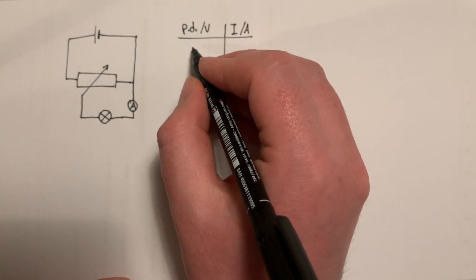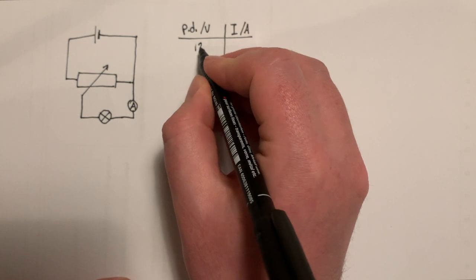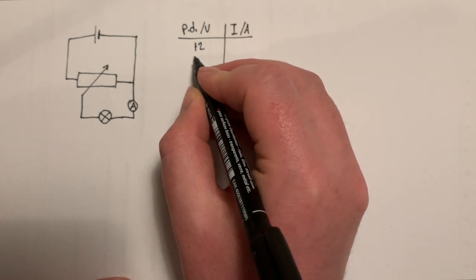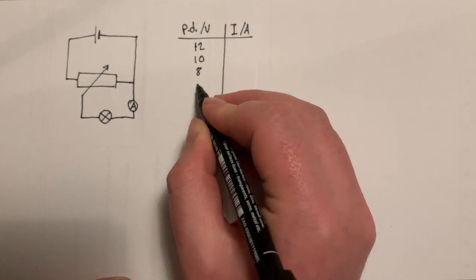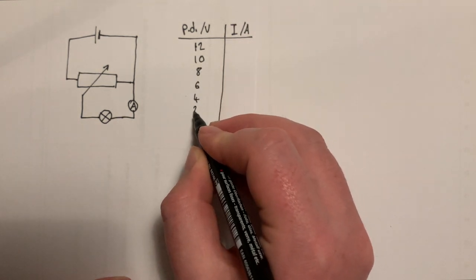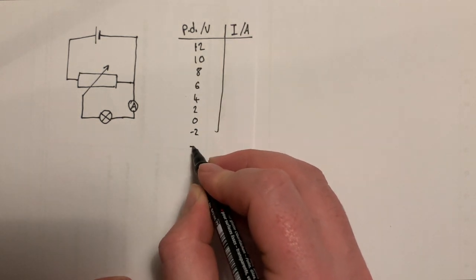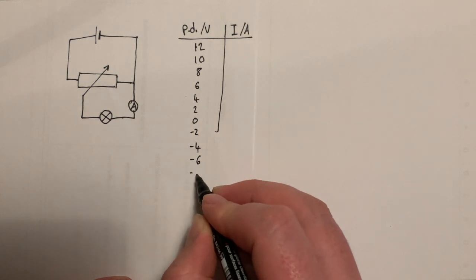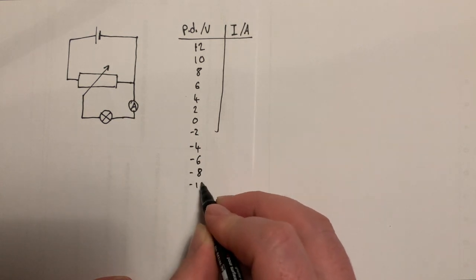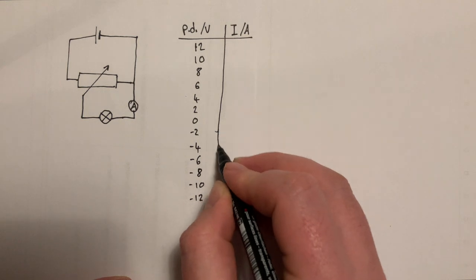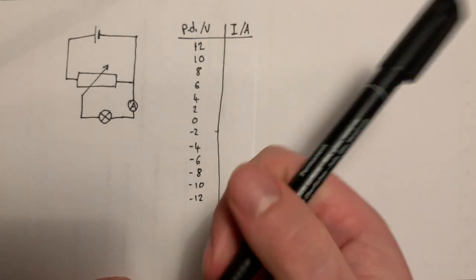So we're going to draw a 4-quadrant graph. So let's start at 12 and go down in 2-volt increments. You get the idea here, I'm sure. There we go. Okay, so we write our currents in this side.